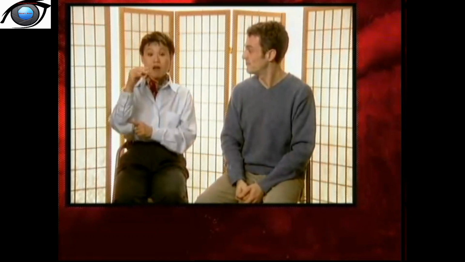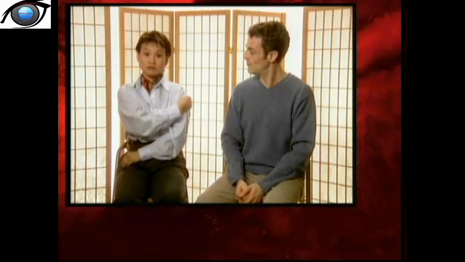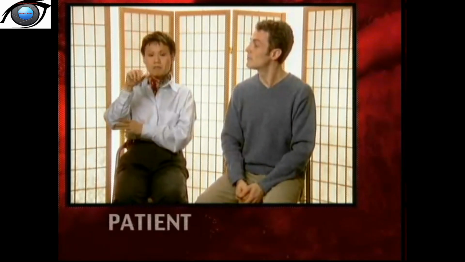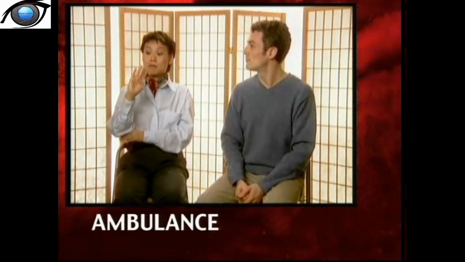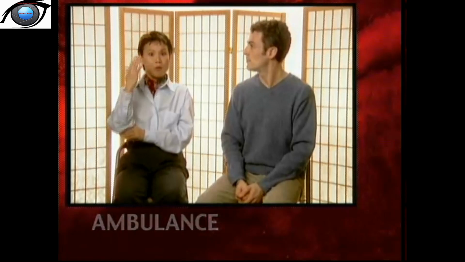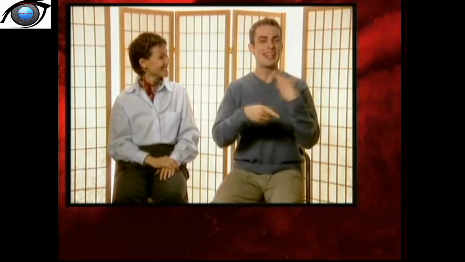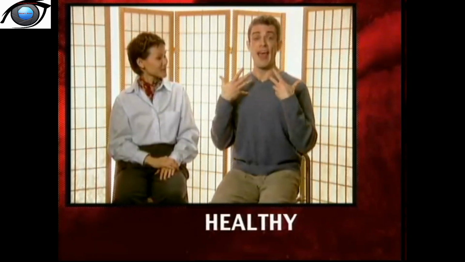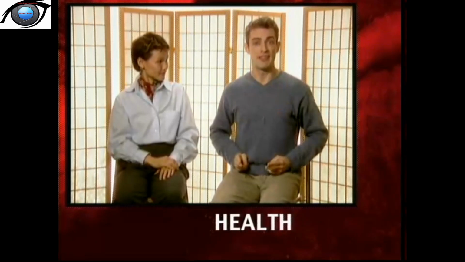Here's the sign for hospital. Hospital. Notice hospital is formed like patient. And this is ambulance, with the light on top of the ambulance. Ambulance. These are other signs that may be helpful. Healthy, help, and health. Now, weren't you going to show some special kinds of verbs that can be used in medical situations?